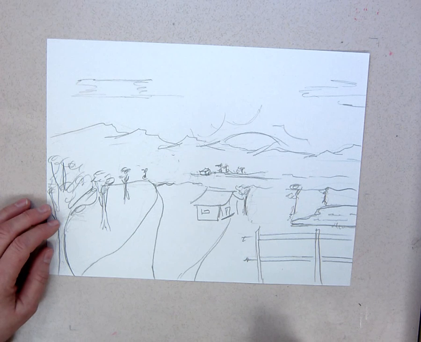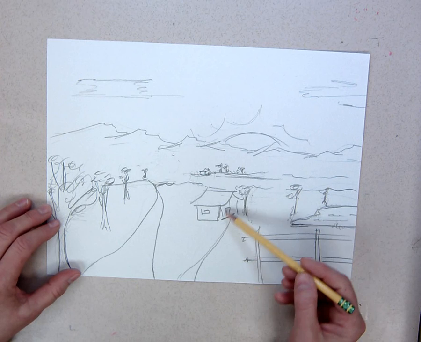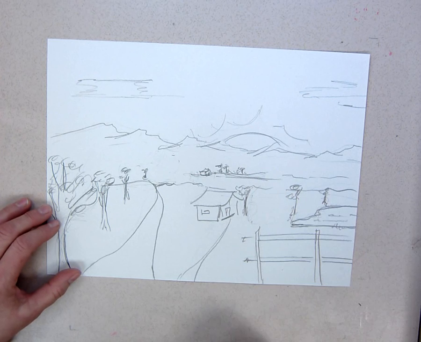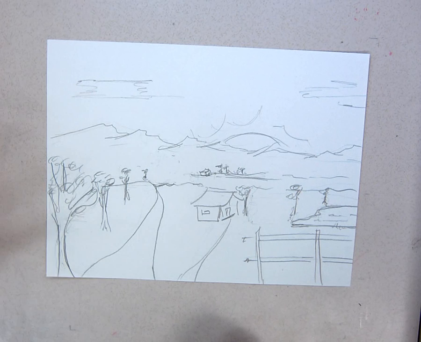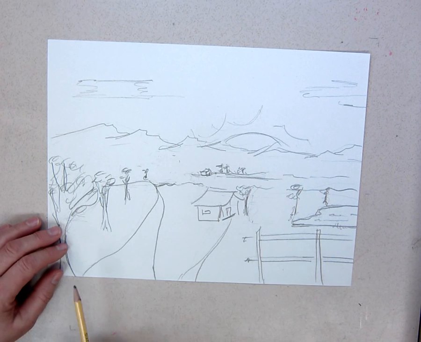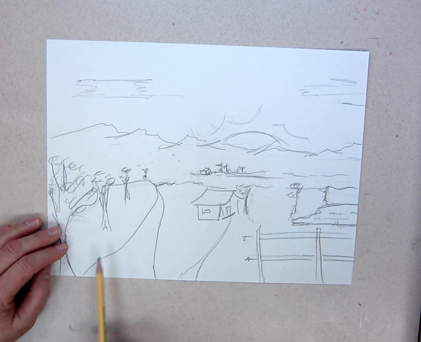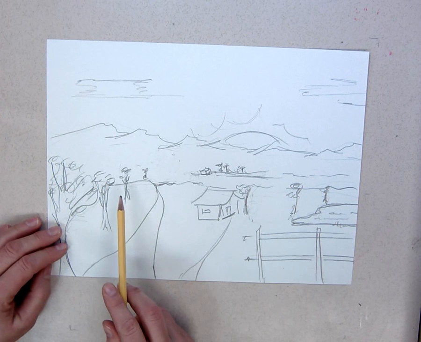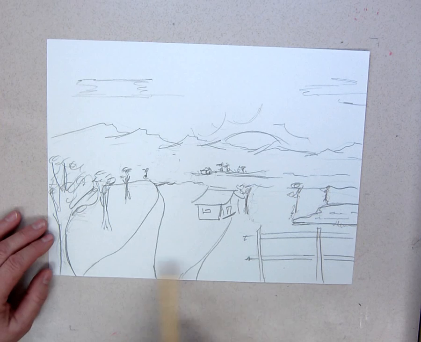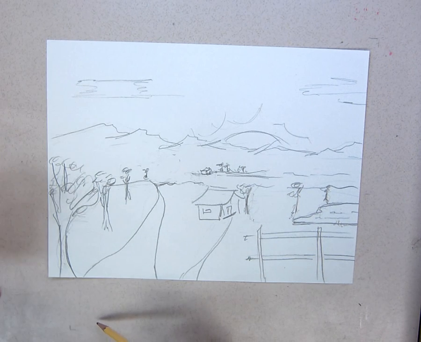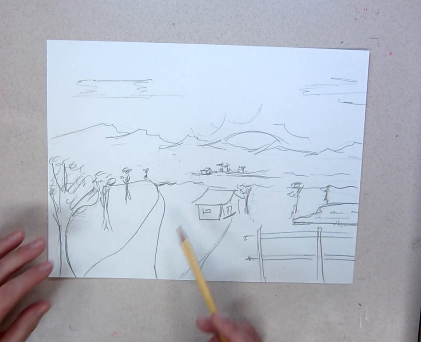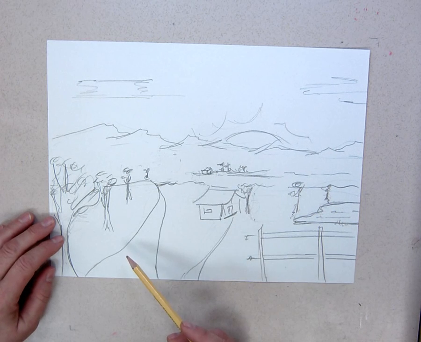So other things to keep in mind as you add values. The farther away things are, the lighter and bluer they look. You're looking through more atmosphere. So distant mountain ranges look very pale, very little detail, and slightly blue. If you have any oranges or reds that you're working with, they're going to be in the foreground or middle ground. As we see things through more atmosphere, things look more cool and blue.